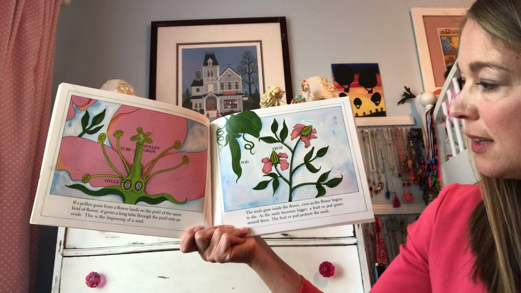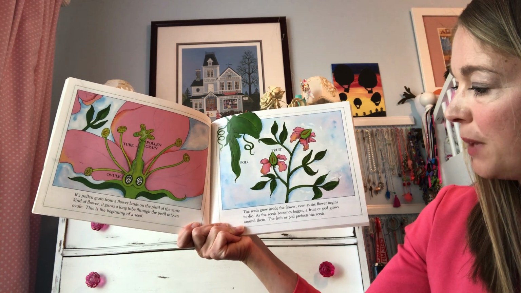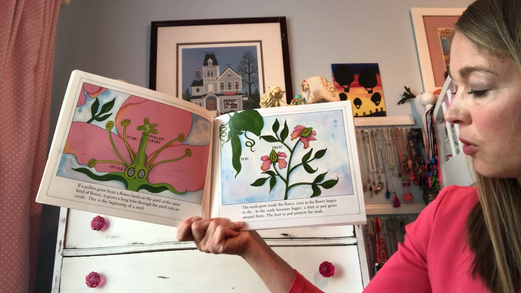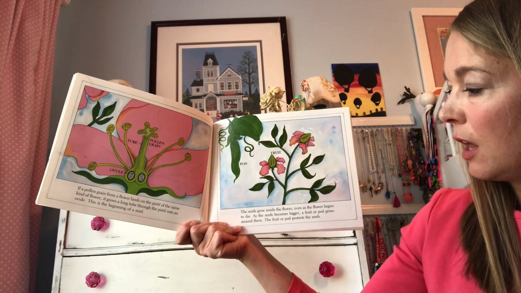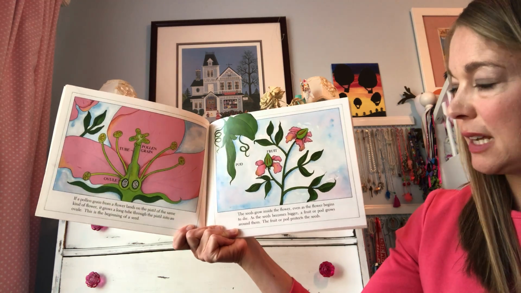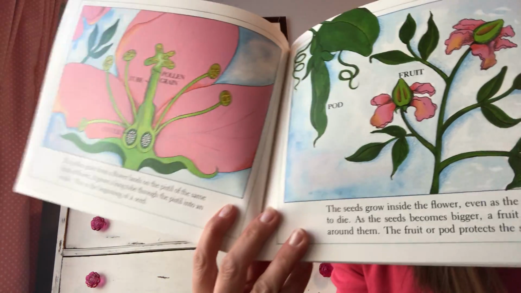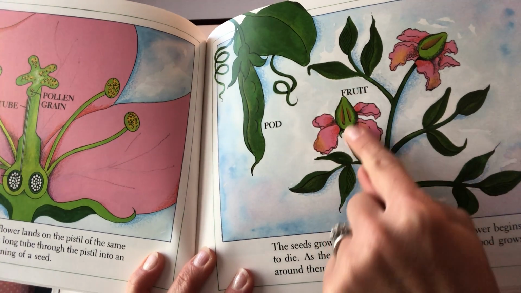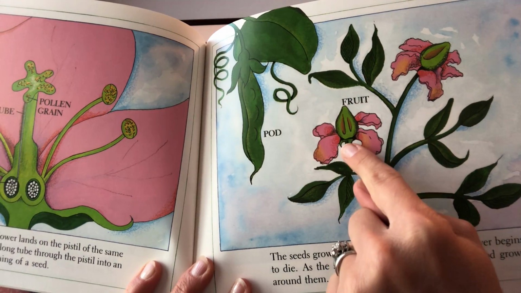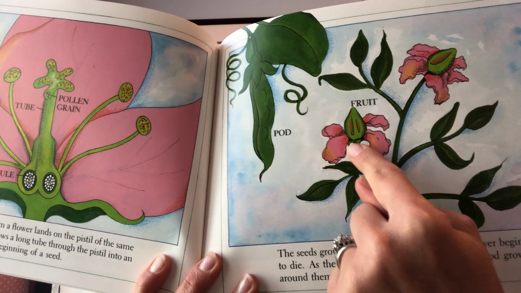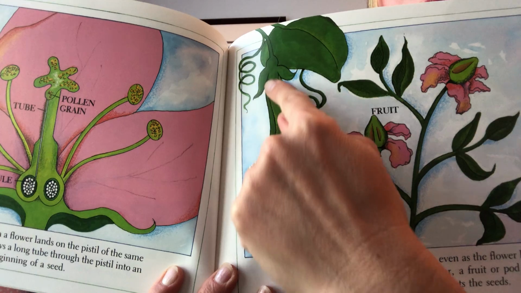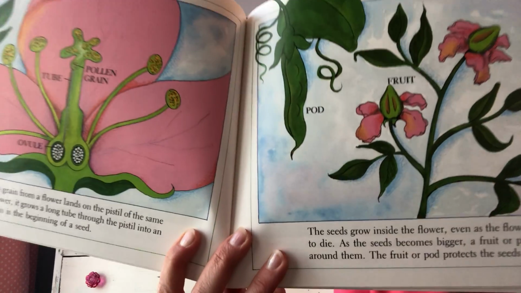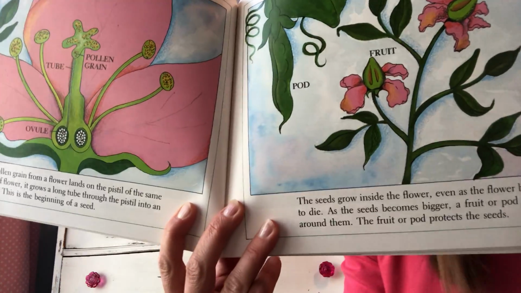The seed grows inside the flower even as the flower begins to die. As the seeds become bigger, a fruit or a pod grows around them. The fruit or the pod protects the seed. So you can see here, inside this flower is a pod, and inside the pod are the seeds that are growing. The same is true for a plant like a bean. All of the bean seeds are inside the pod, and the pod is for protection.